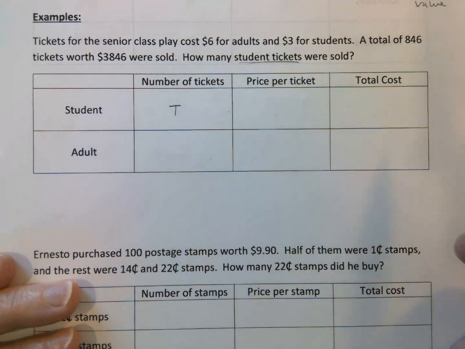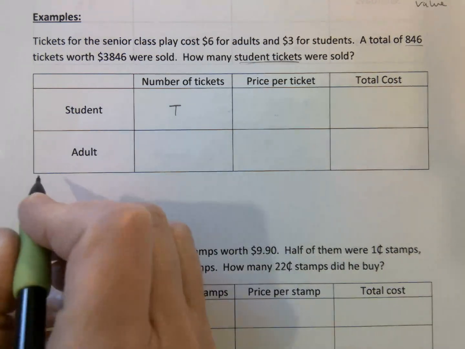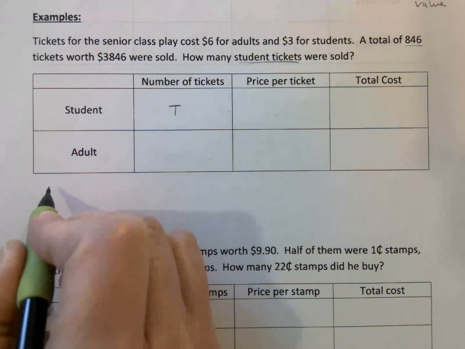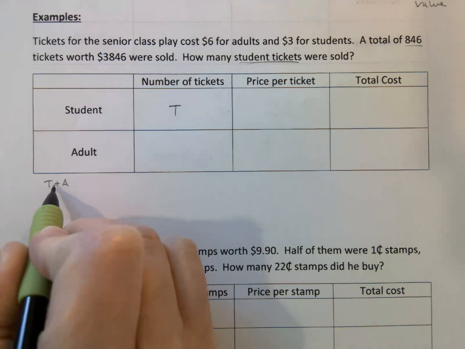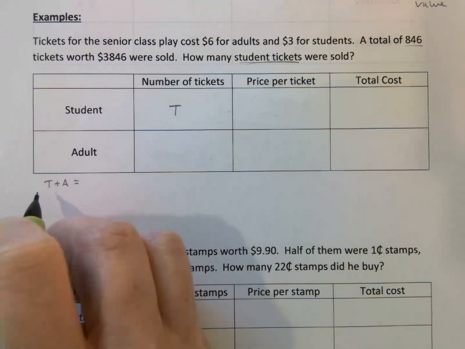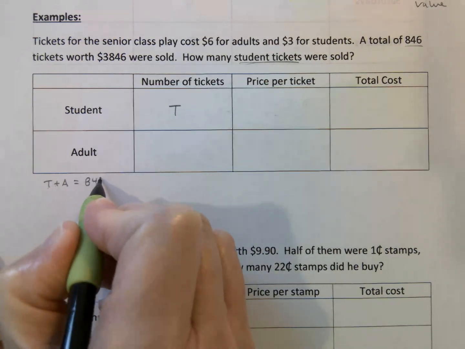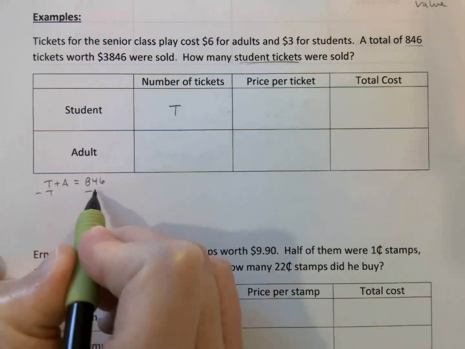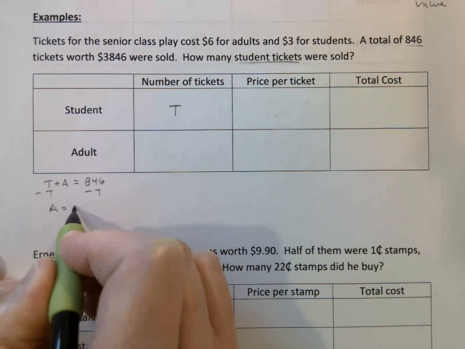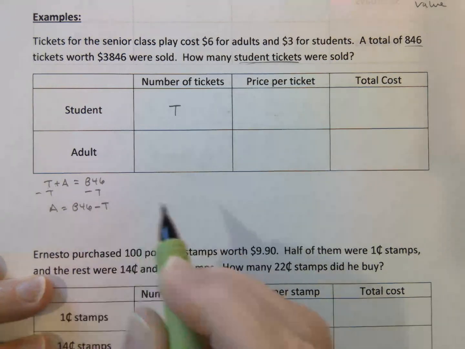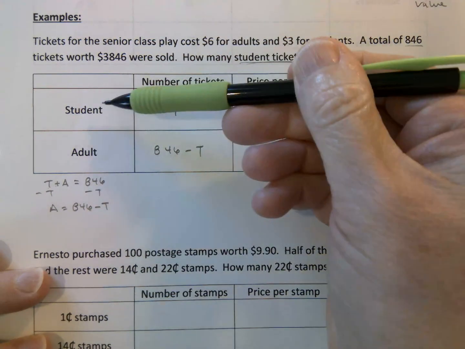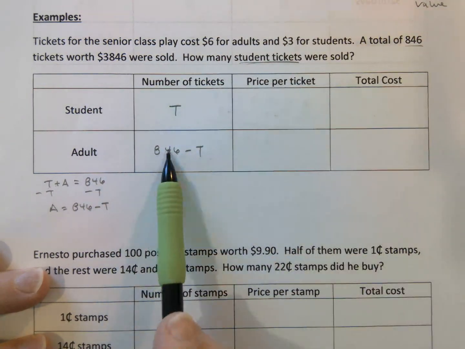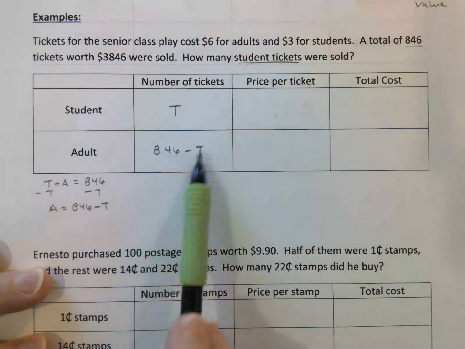So there were a total of 846 tickets. Okay, and if I think about it this way, if I call the students T and I call the adults A, the number of student tickets plus the number of adult tickets has to equal 846. Well, if I subtract T from both sides, I know that the adult tickets have to be 846 minus T. So this is 846 minus T. These two together add up to 846. So if I take away this one, I'm left with whatever's left here.